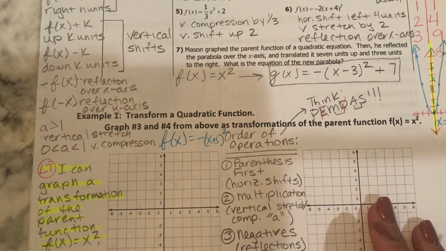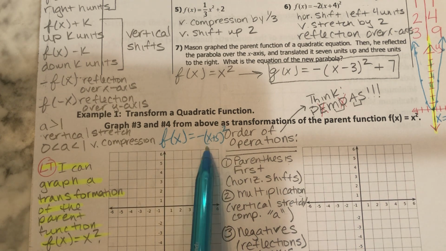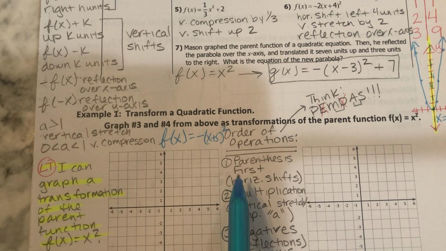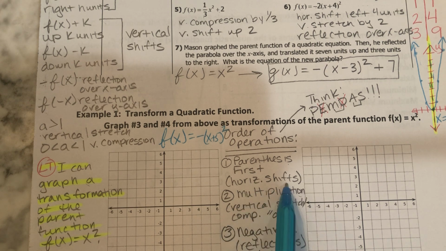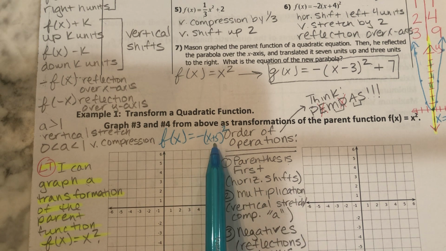All right, so step 1, we're going to describe the transformation using the order of operations here. I'm going to start with my parentheses first, and I'm going to deal with my horizontal shifts. That would be the plus 5 here. That plus 5 tells me that it's going to go to the left 5 units.